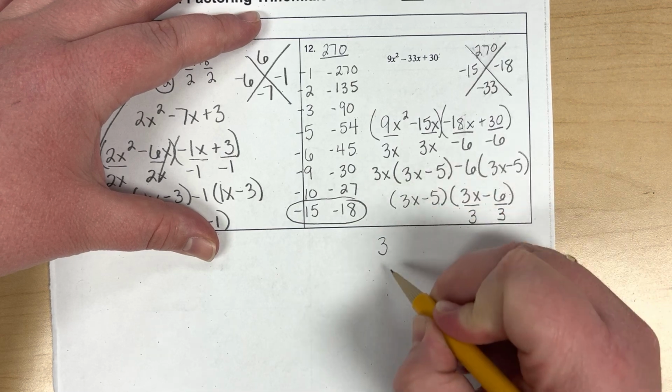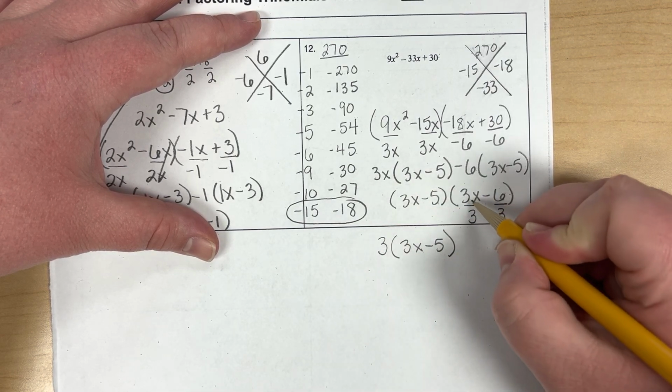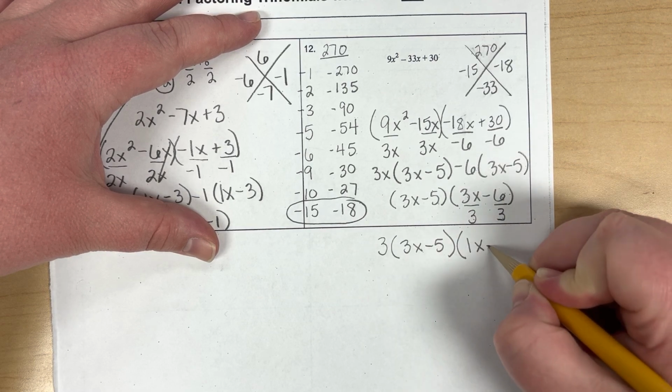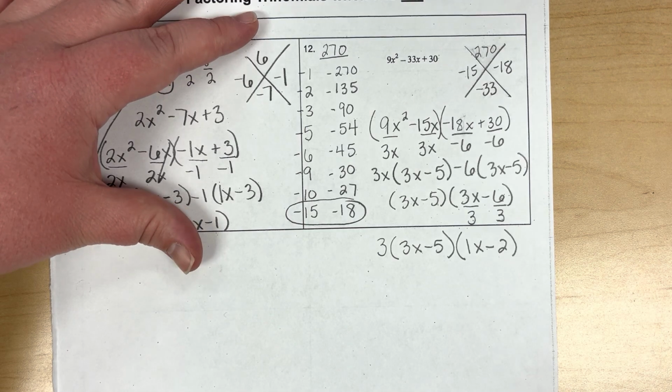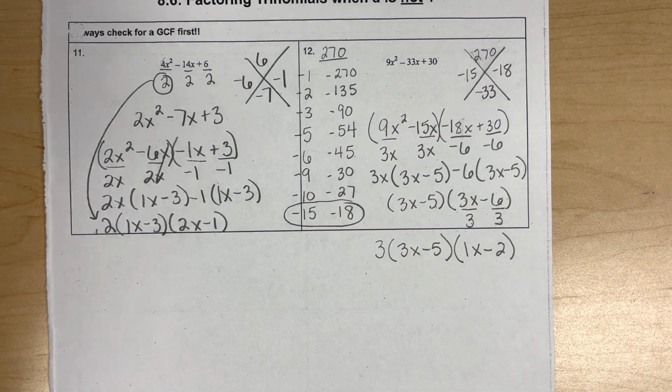This 3x minus 5 is not going to change. And then I'm going to divide here. So 3 divided by 3 is 1x. Negative 6 divided by 3 is negative 2. So you can find the GCF at the end if that makes you more comfortable. Just know that you'll probably have to deal with bigger numbers in your big X. But that's it. That's how you factor trinomials when A is not 1.